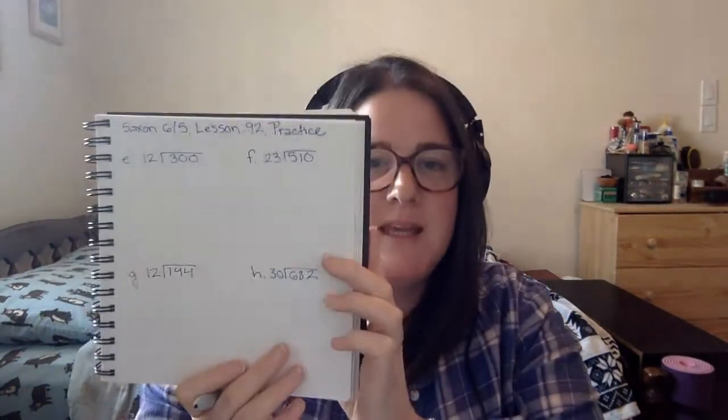Looking at problem E, we have 300 divided by 12. So we can't divide 3 by 12. It's too small. We're going to look at 30. 30 divided by 12, we're going to estimate that at 2. 2 times 12 is 24. 30 minus 24 is 6.